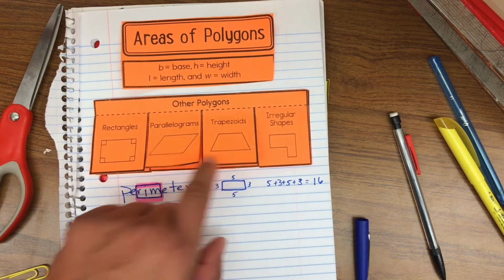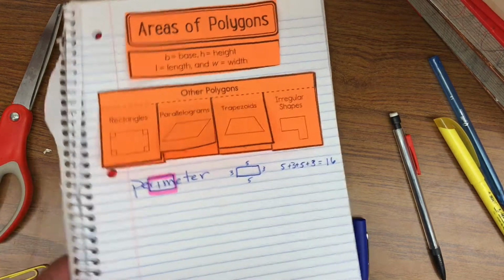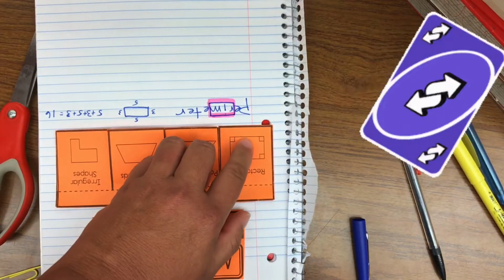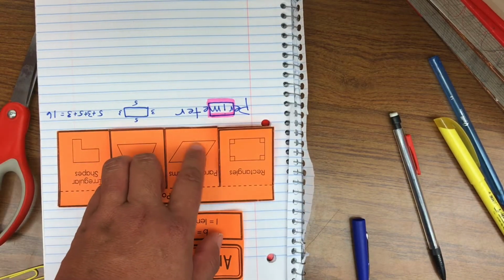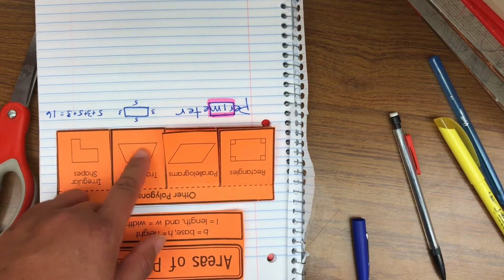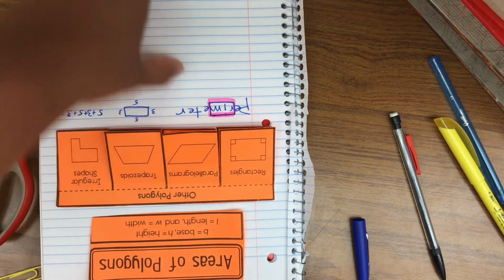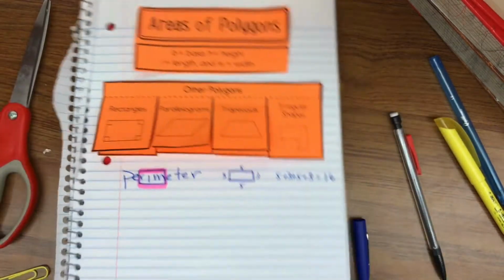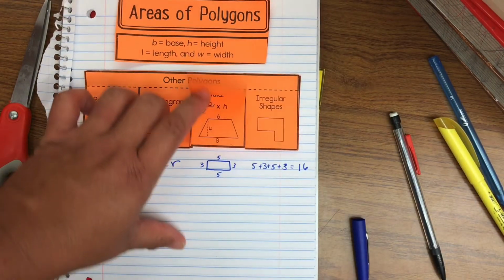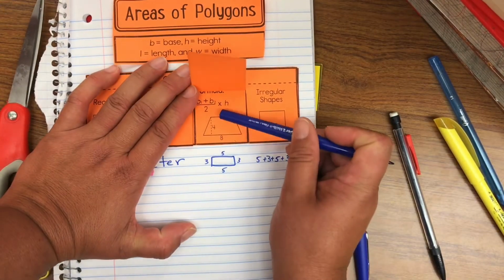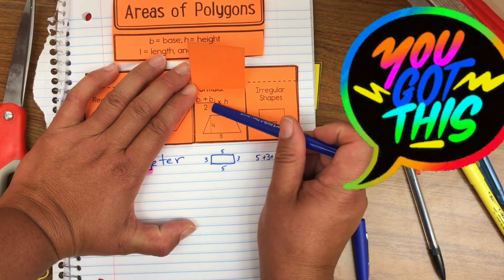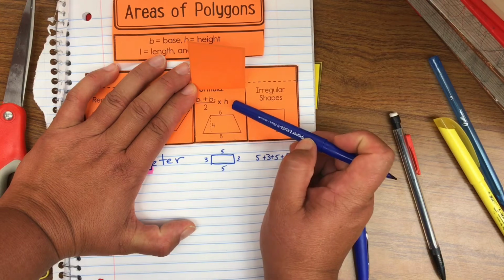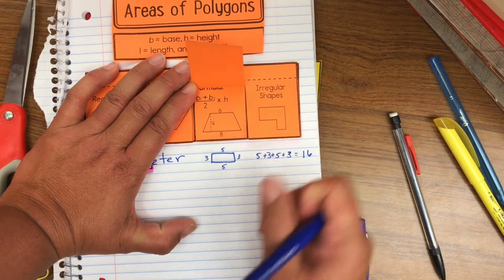Trapezoids are a little trickier because, like with a rectangle, if I flip it over, it's going to be the same. In a parallelogram, the bases would be the same and the height would be the same. But in a trapezoid, the bases wouldn't be the same if I flipped it. So with these, you're going to have to add base 1 and base 2 and then divide by 2, and then multiply times the height. So it's going to look like this.